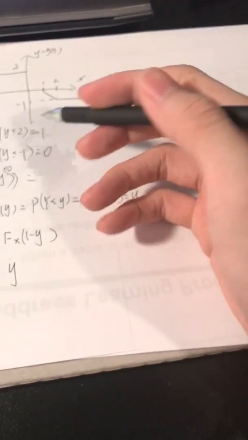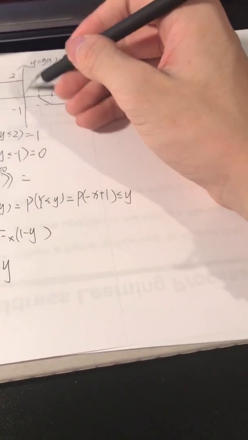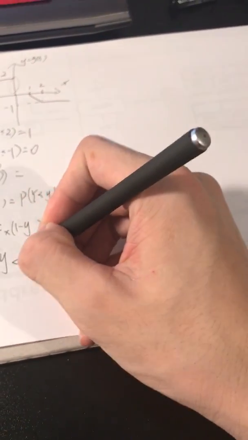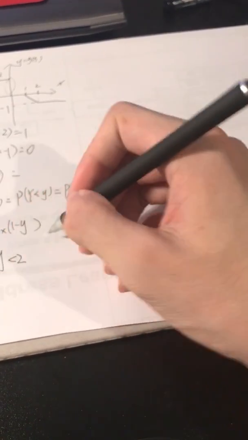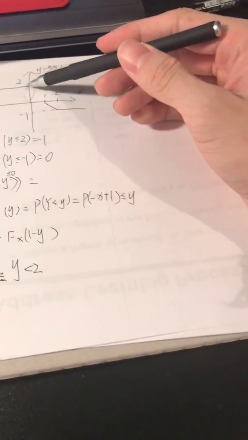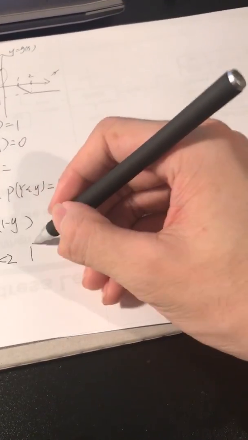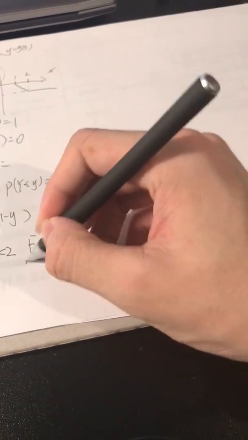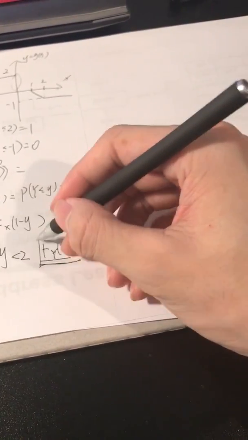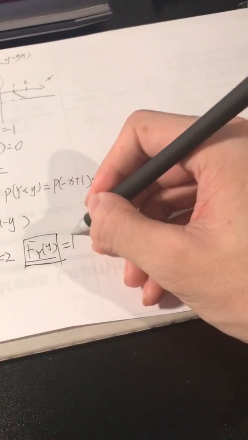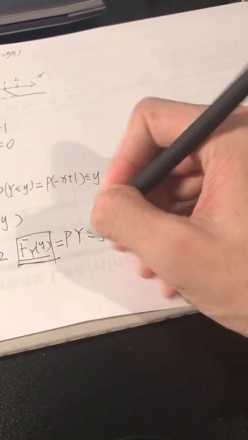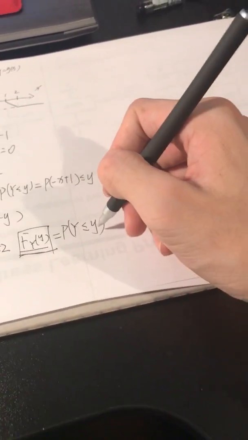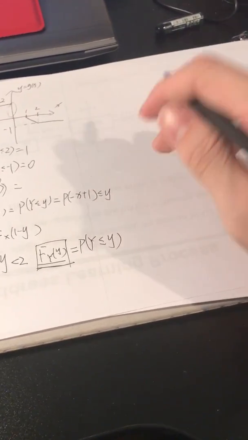If y is between this part, since y is between these parts, we need to know the definition of this, that is, the probability that Y is smaller than y.